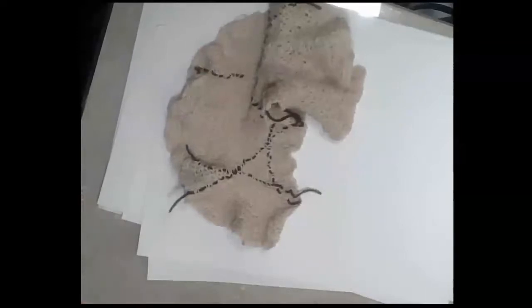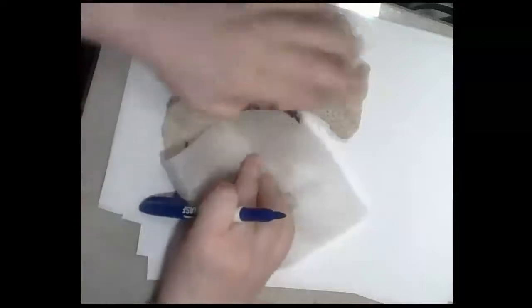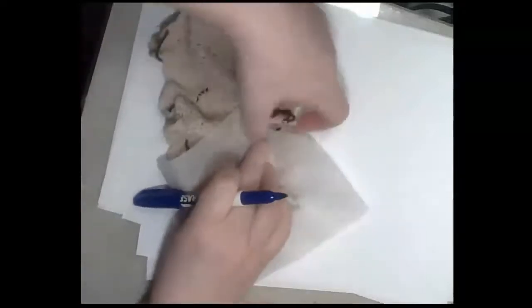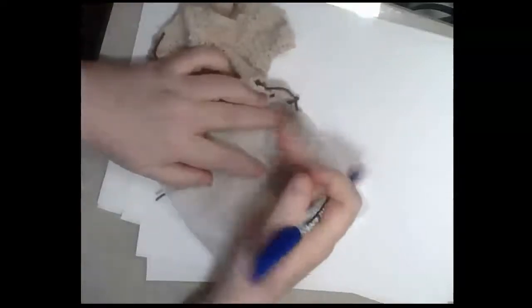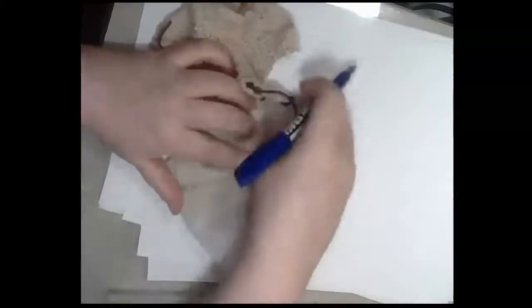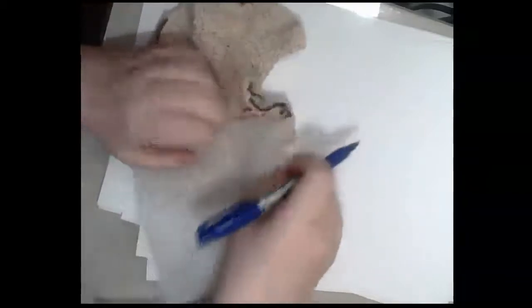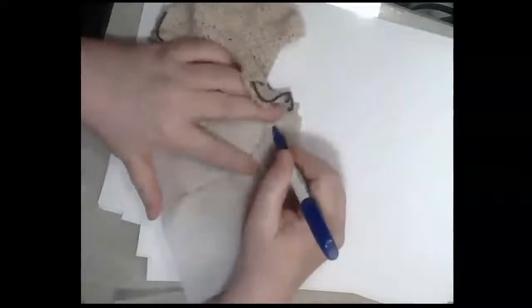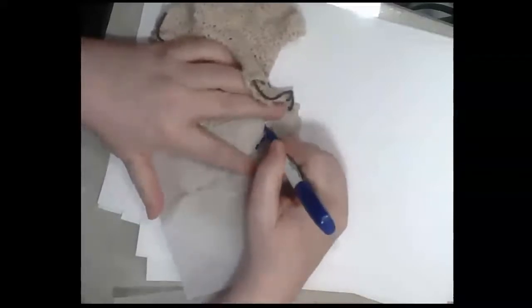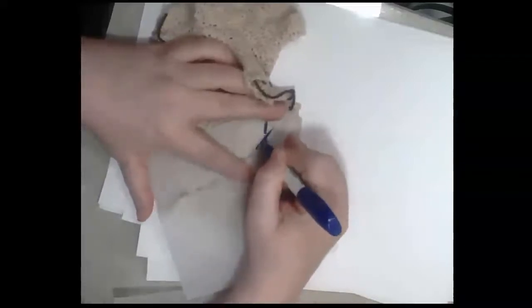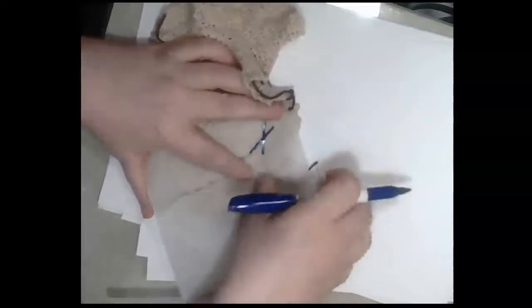I'm gonna grab me a piece of tracing paper and do this. Okay, so I put my tracing paper on top, and now in order to get an idea of what's going on with these angles, I need to trace out what's going on with those two lines right where they meet.